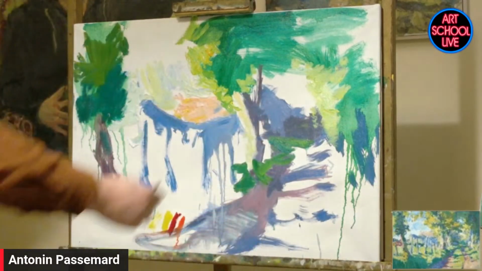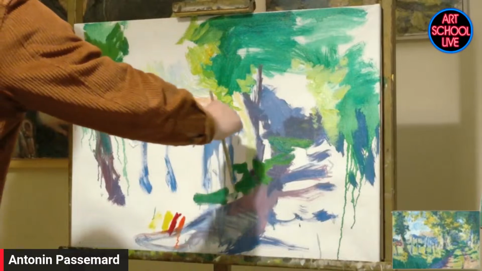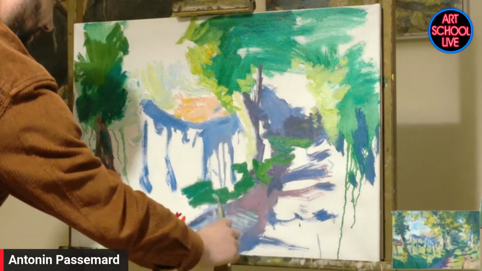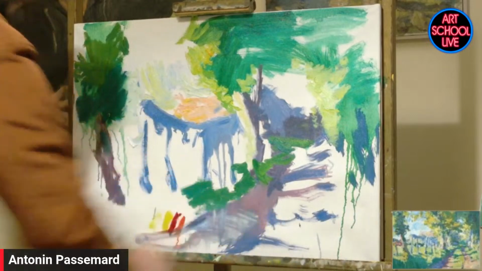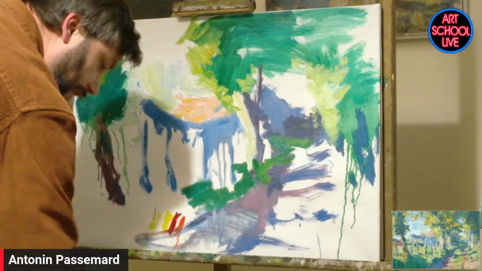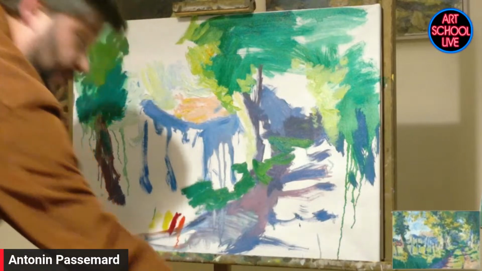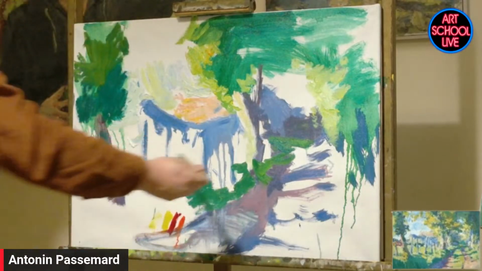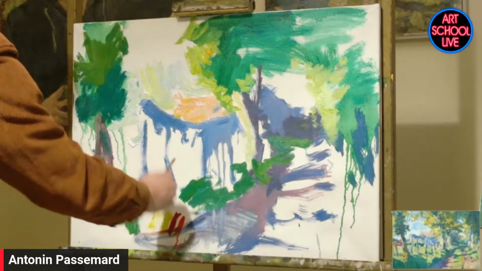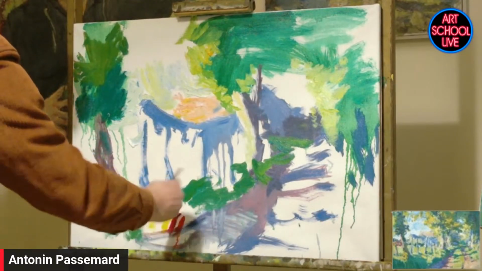So, continuing on working on the shadows, to start to develop the drawing through light and shadow, keeping, again, mixes very simple and light.